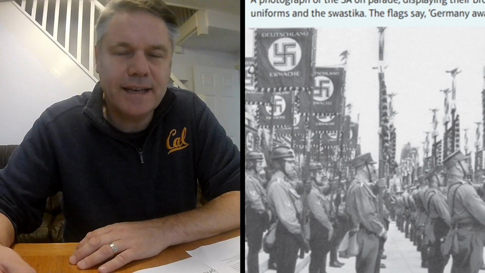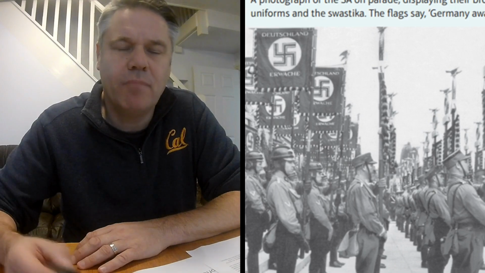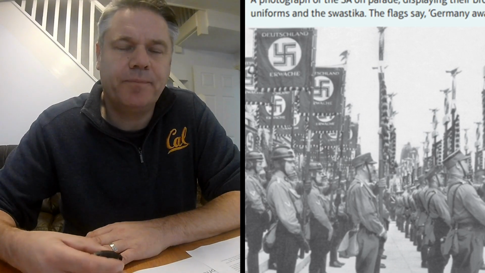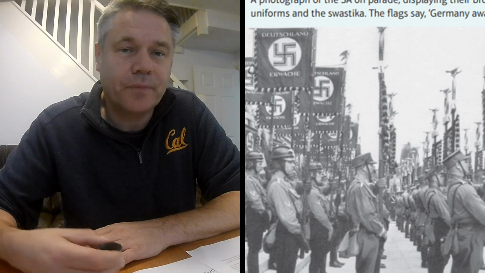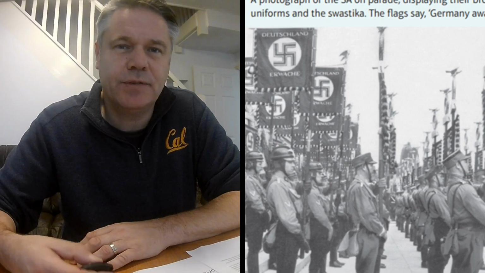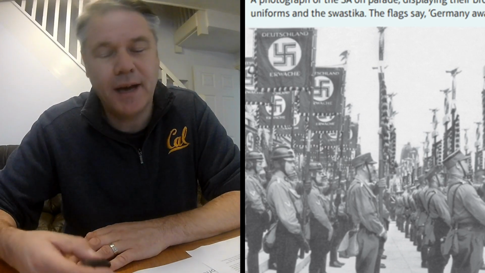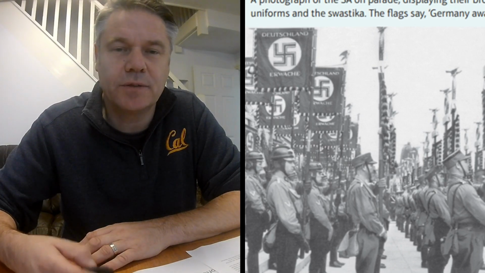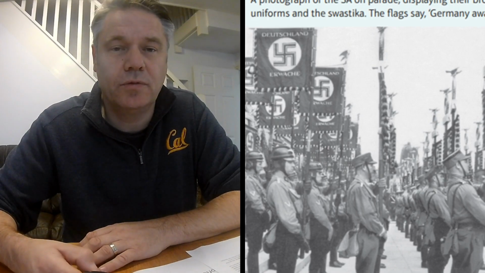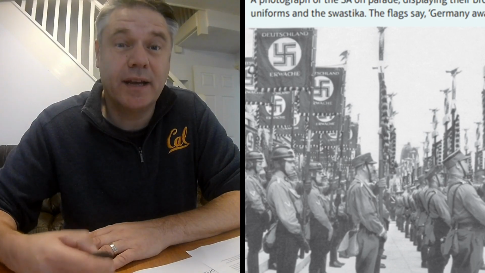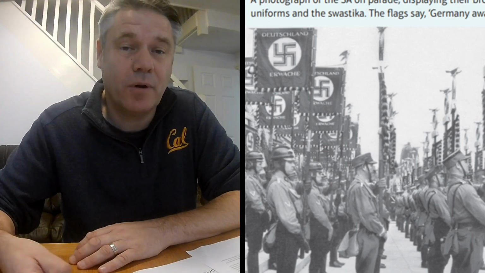Because what the SA did, at a time when Germany was in chaos, the SA marched and paraded in pristine uniform. And that would create an image of organisation and power and structure at a time when Germany was in chaos. And that would appeal to an awful lot of Germans. So in that sense, the source is really helpful because it shows the role that the SA played in conveying an image of organisation and discipline at a time of chaos.